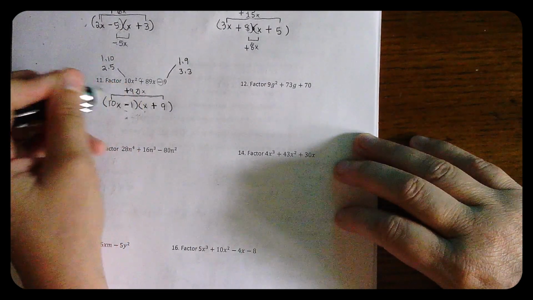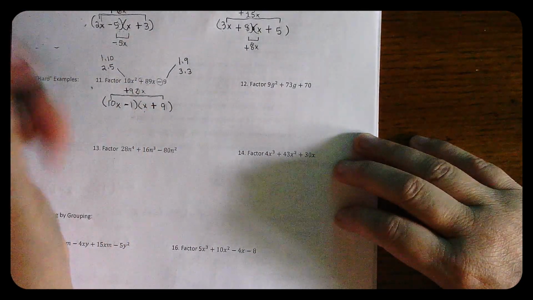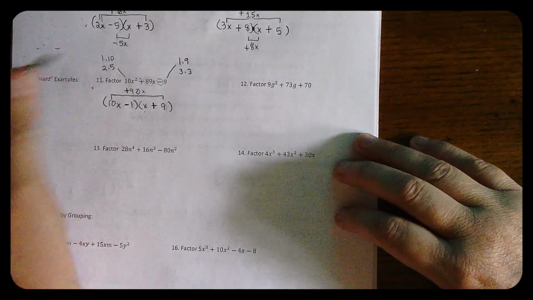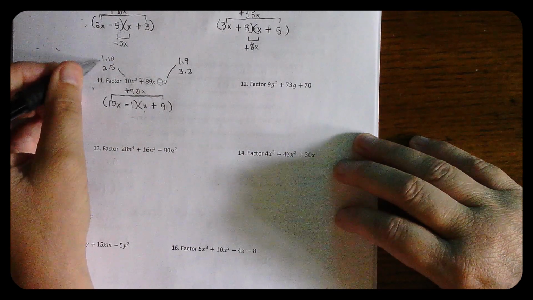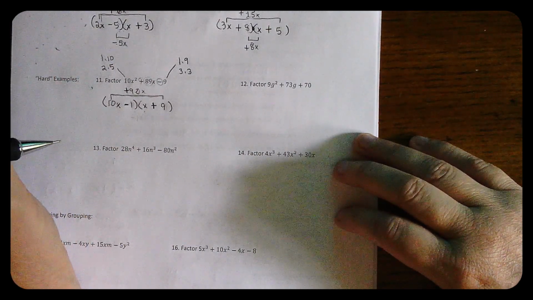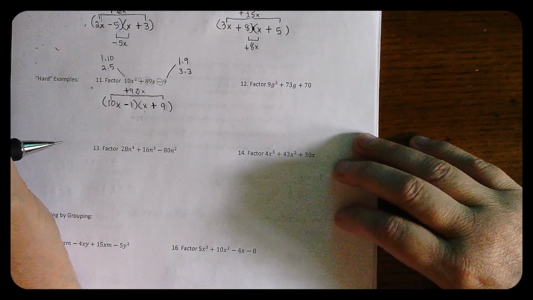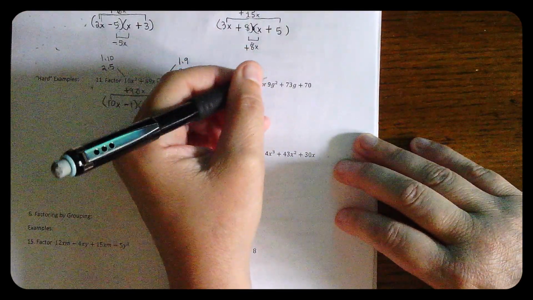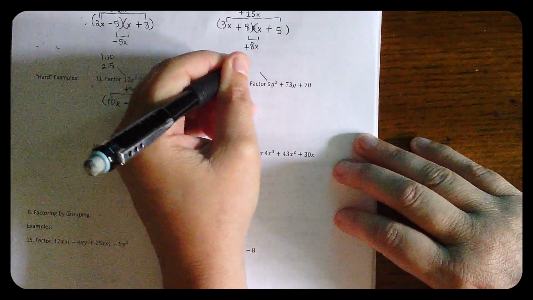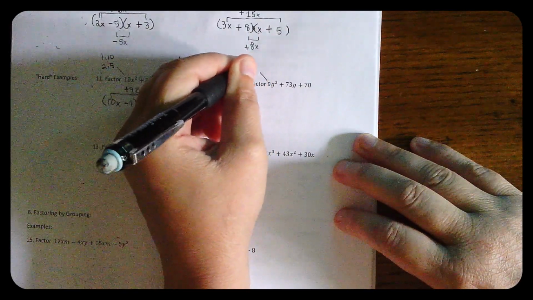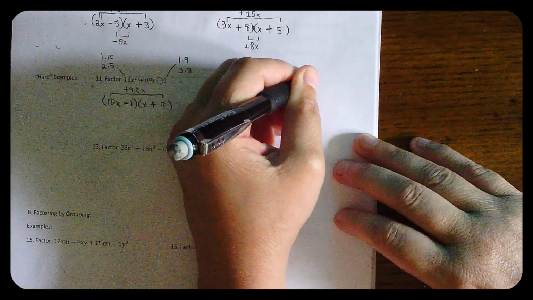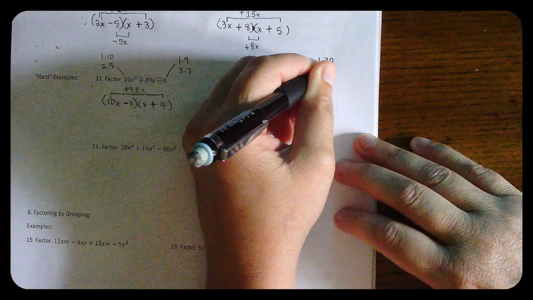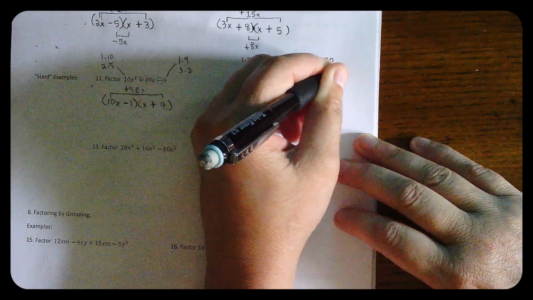All right, so it's perfectly natural for us to start to peek in at that middle term, and when it's a hard one, you might want to just look and see if you can figure out kind of what it is before you start. All right. Number 12, you got 9 here, so the factors of 9 are 1 and 9 and 3 and 3. And the factors of 70 are 1 and 70 and 2 and 35.